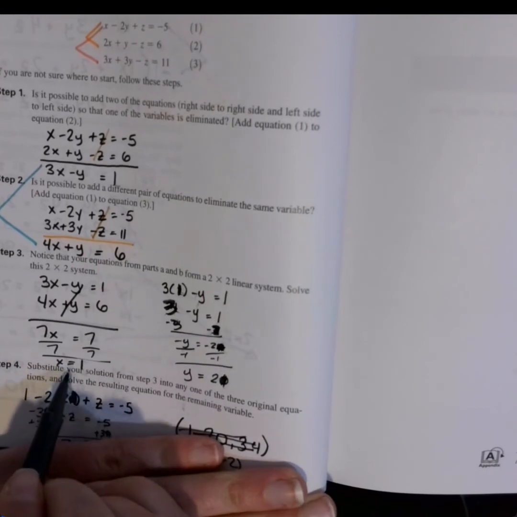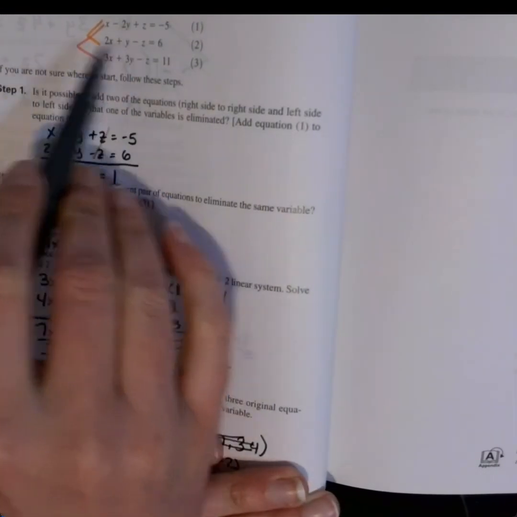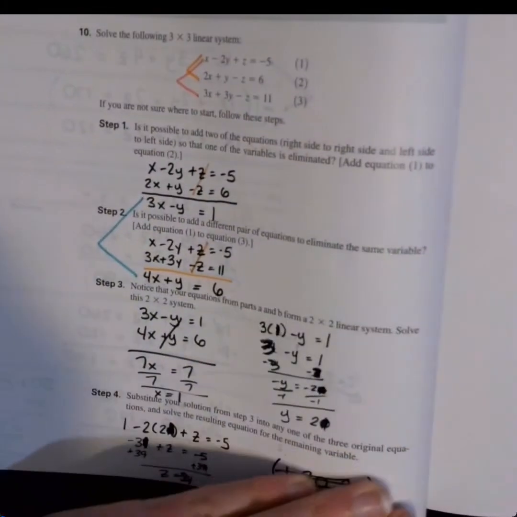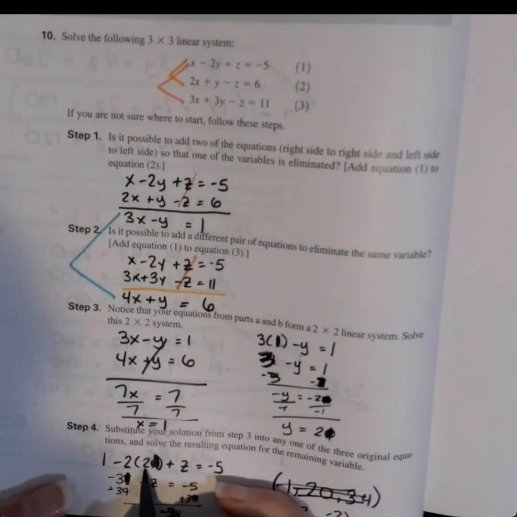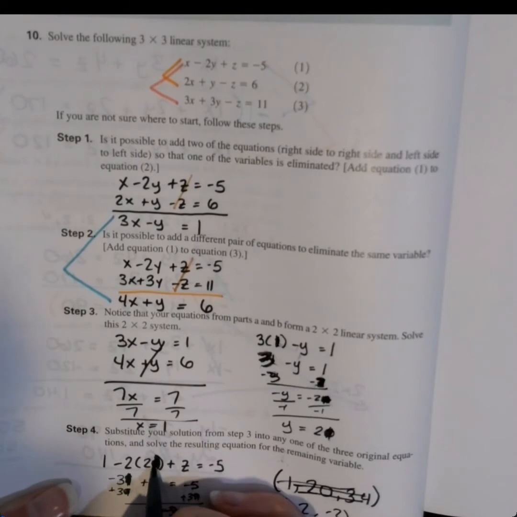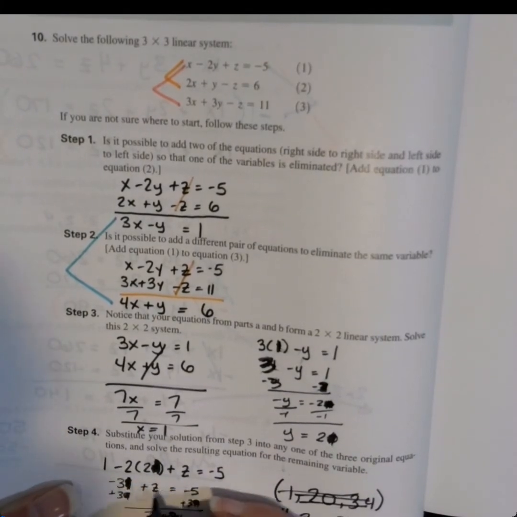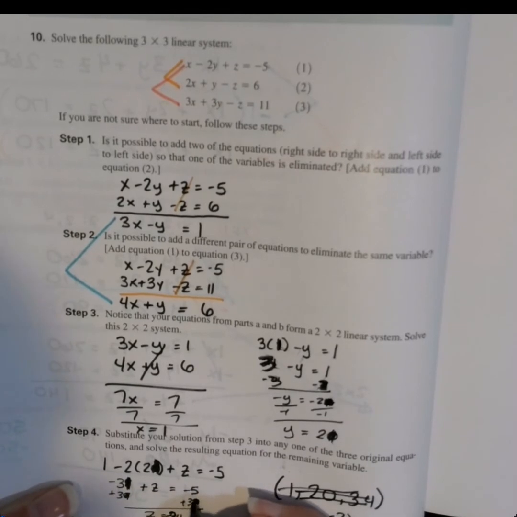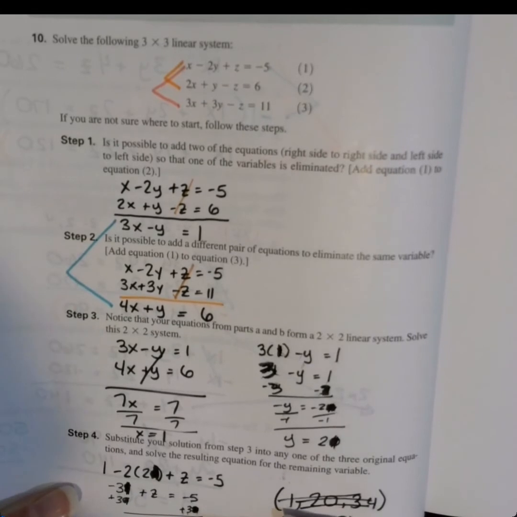Down here on the bottom, again, I would take the x value and the y value, the 1 and the 2, plug them into any of these equations that we want. I chose the top one. So 1 goes in for x, 2 goes in for y. This is going to be 1 minus 2 times 2. 2 times 2 is 4. 1 minus 4 is negative 3. So negative 3 plus z equals negative 5. So I have to add that 3 to both sides, and that gives me negative 2 for z.